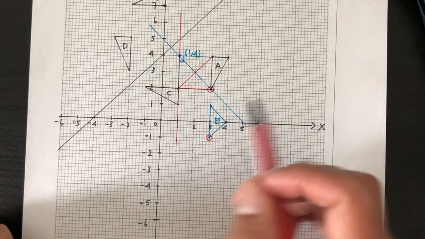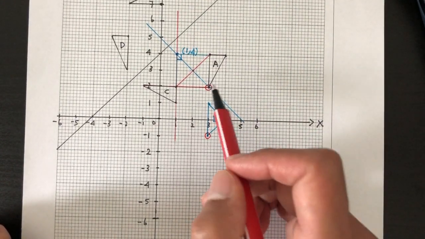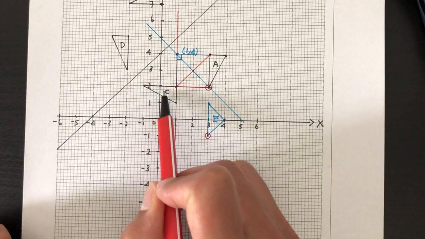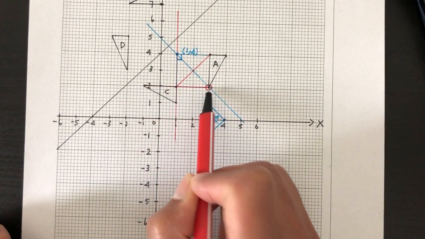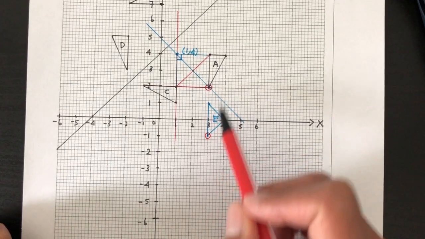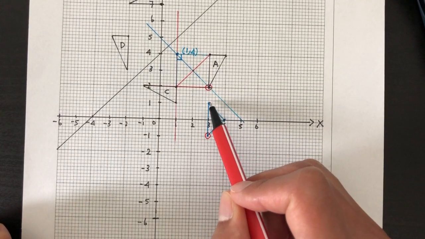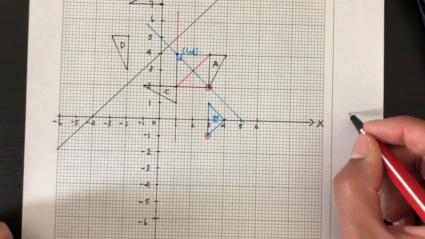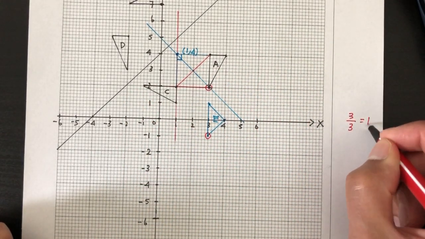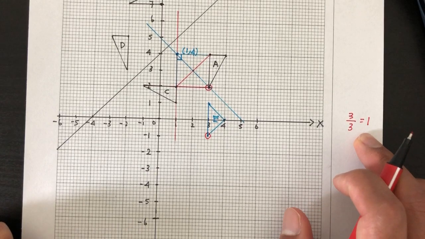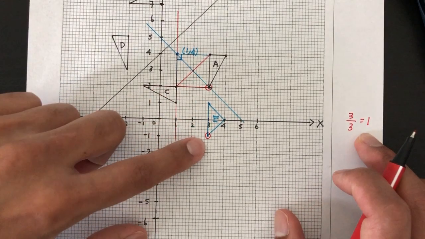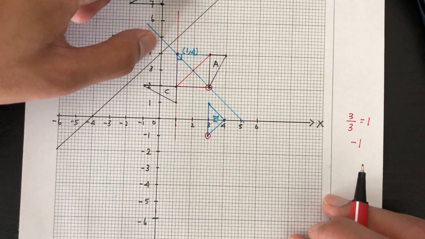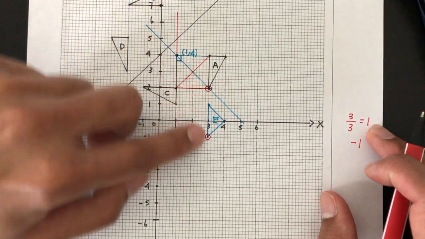Okay, so how do you count the shear factor? First you have to count the distance from the y-axis. So we count 1, 2, 3. Okay, and then this moves to here, we have 1, 2, 3 as well. So 3 divided by 3 is 1. So the shear factor is not 1 because it goes down. In that case, it is minus 1. If it were to go up, it would be a shear factor of 1. In that case, it goes down, it is -1.